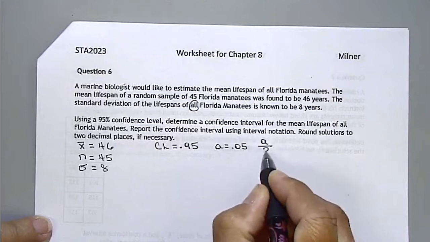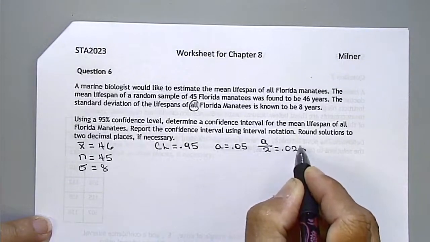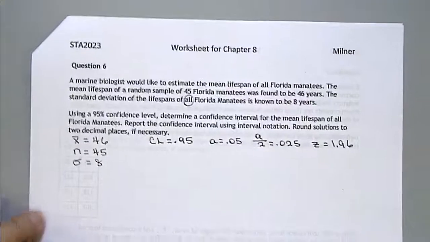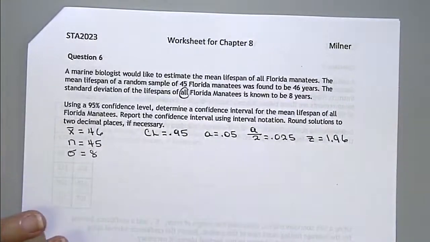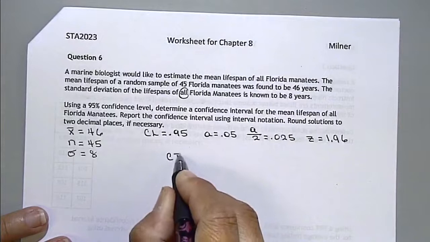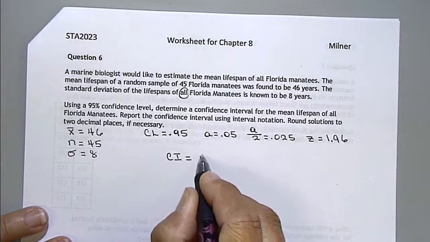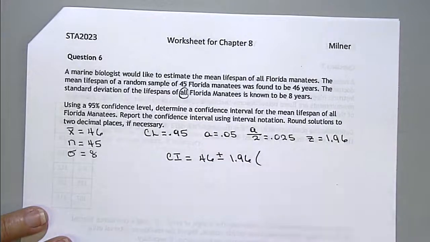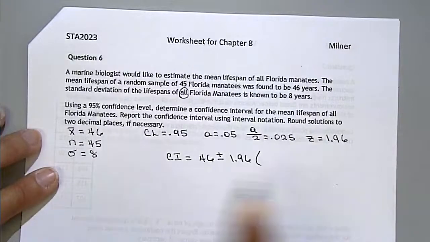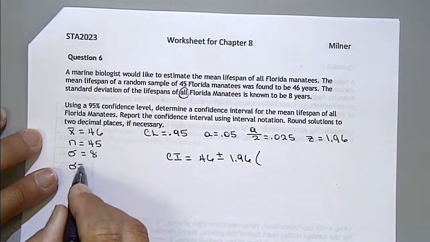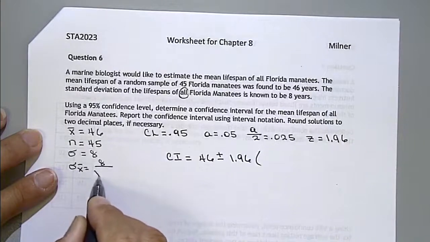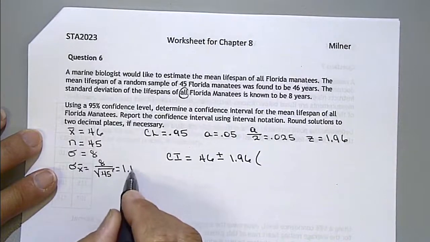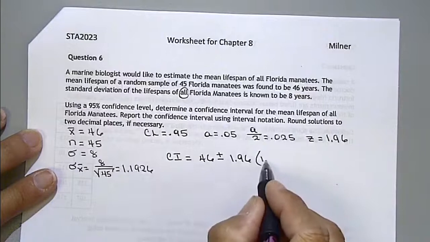Alpha divided by 2 is equal to 0.025. And when you look it up, Z is equal to 1.96. We've done that one enough that I know it, okay? Right? Okay, I got Z. Confidence interval is equal to the sample mean plus or minus the Z-score times, oops, the standard deviation cannot be 8. It has to be adjusted. This is going to be 8 divided by the square root of 45. And that is going to be 1.1926. Don't forget to do that part, okay?